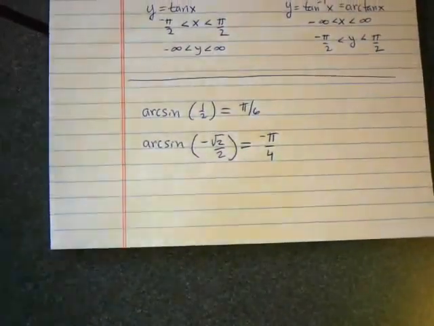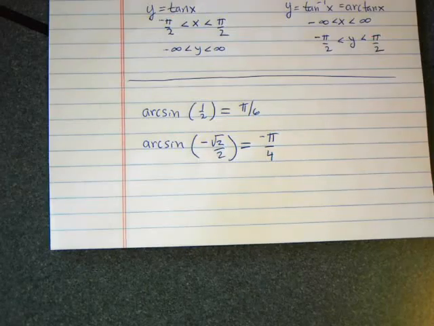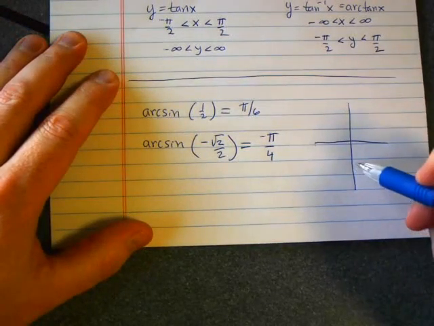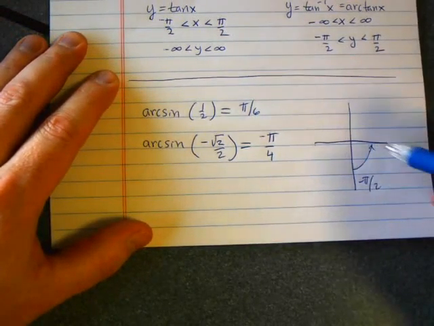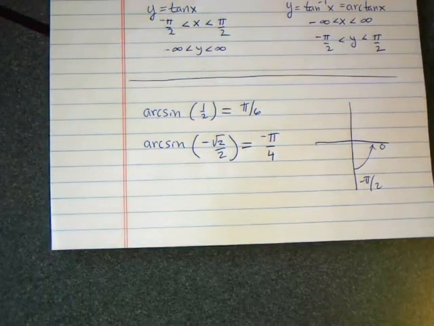It's in quadrant 4, you said? It is in quadrant 4 because sine is negative in quadrant 4. It's also negative in quadrant 3. But remember, we picked our domain to be negative pi over 2 to pi over 2. So between negative pi over 2 and 0, that's down here, isn't it? Yep. Negative pi over 2 to 0. So we're down here in quadrant 4 when we're dealing with arc sine.